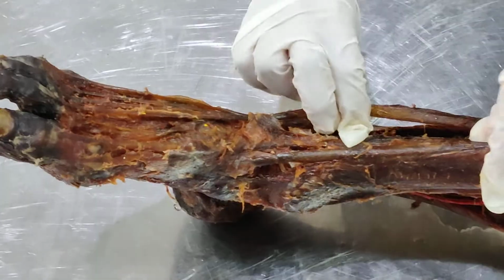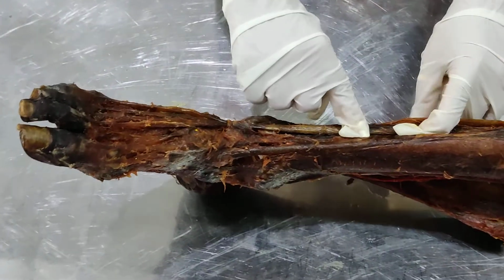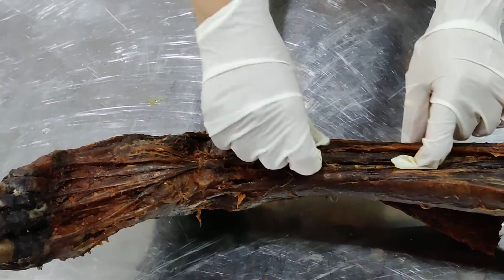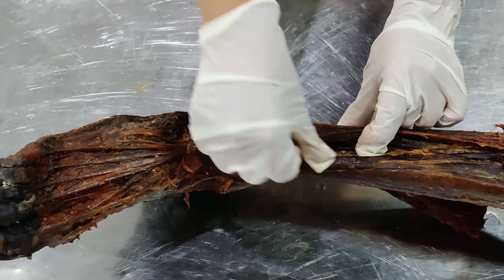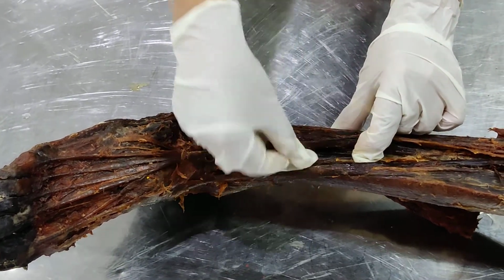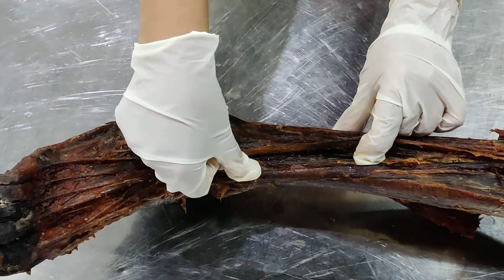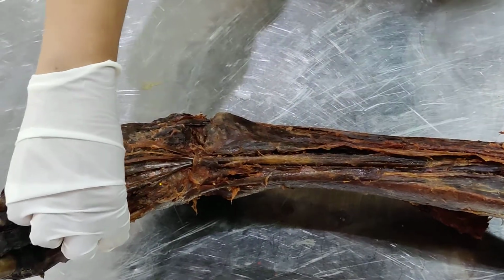I don't know if you can actually trace it back, but this deep muscle here is the one in between the tibialis anterior and the extensor digitorum longus. This is the extensor hallucis longus, the one that I am pointing to with my right thumb, right? And then this is the tendon of that.